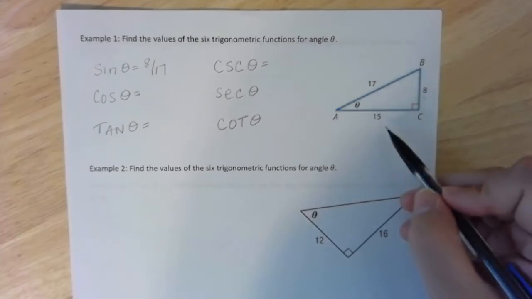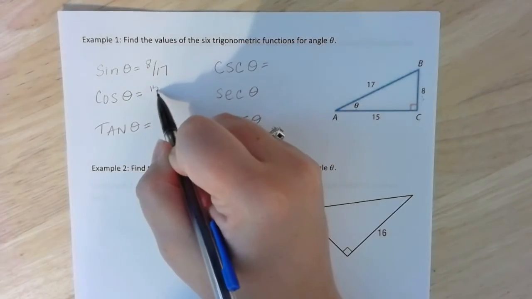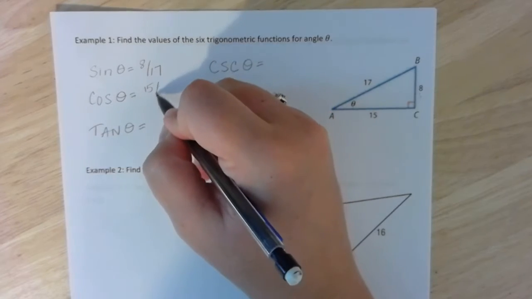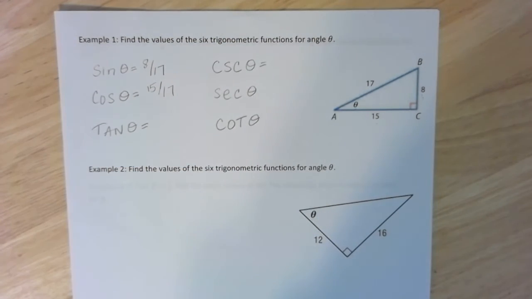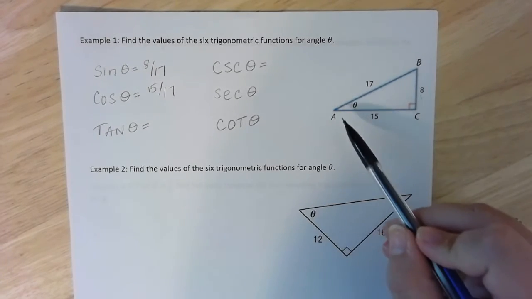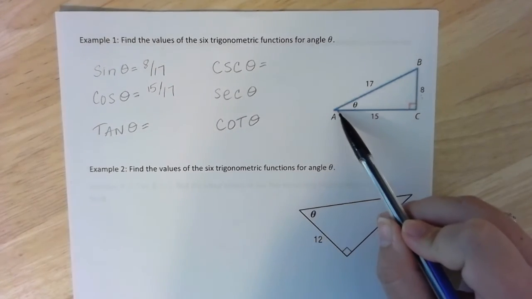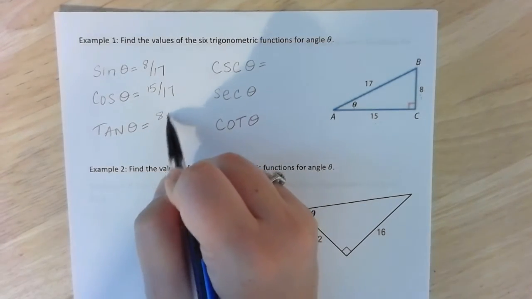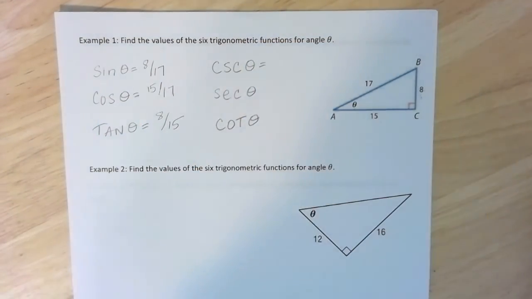So 15 over 17. I'm having a hard time with this pencil today. Tangent is opposite over adjacent. So opposite, adjacent. 8 over 15.